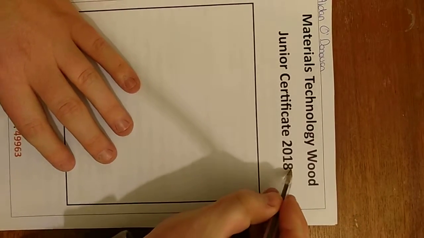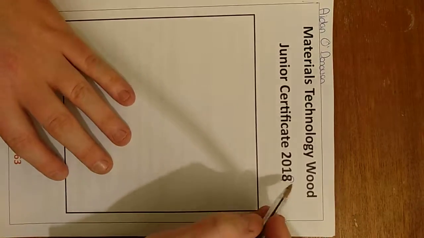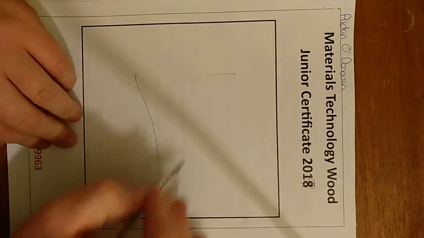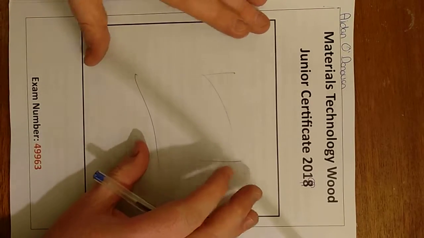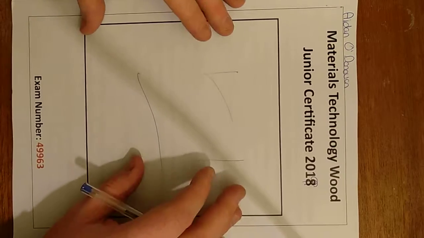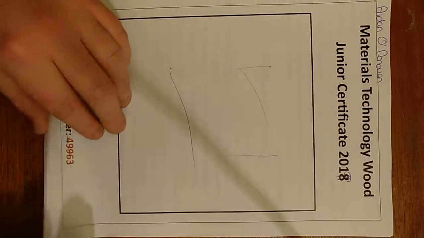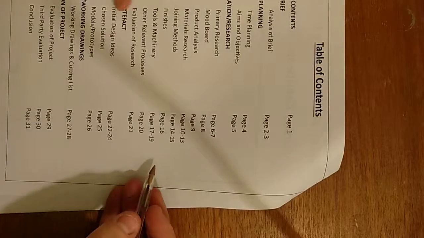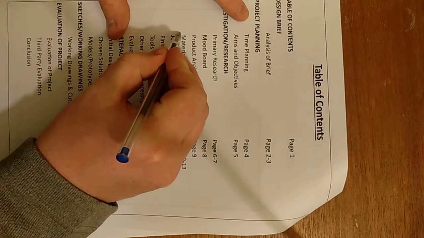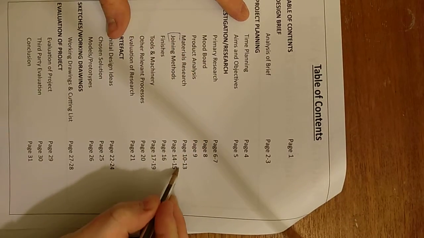Okay. Aidan O'Donovan. Okay, Aidan, 2019, make sure you get a proper good photo of your project in there with maybe a white background, and change that to your proper exam number. Make sure that everything in this table of contents matches up with everything that's inside the booklet. Alright, so one big one that I've left out of the template is joining methods.